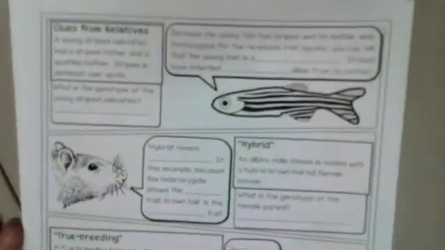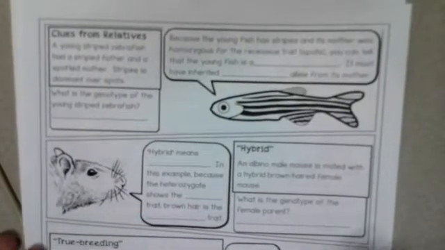Alrighty, so let's go ahead and move on to the second page. We are getting through it, guys. I'm so proud of you.